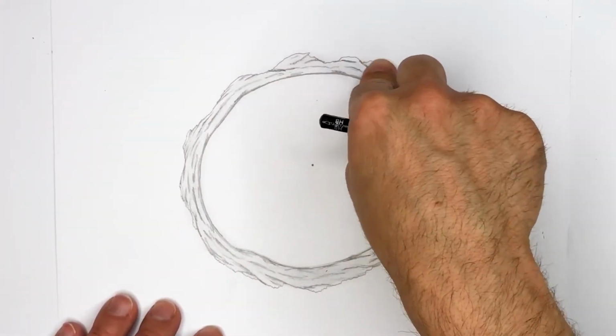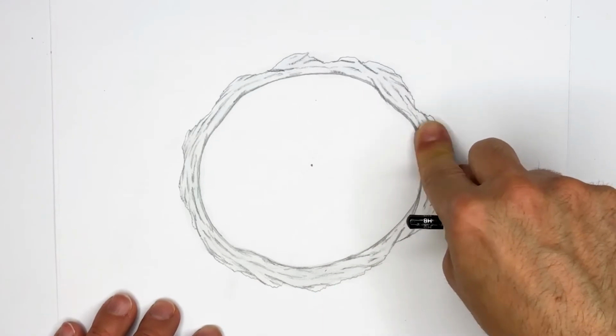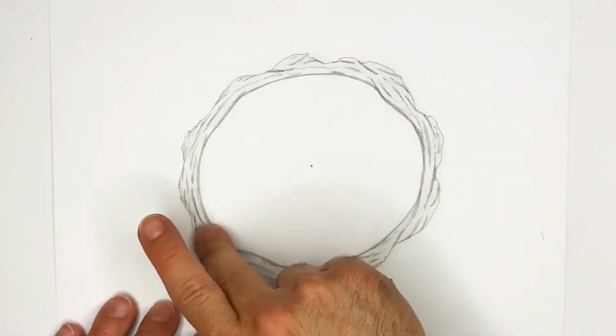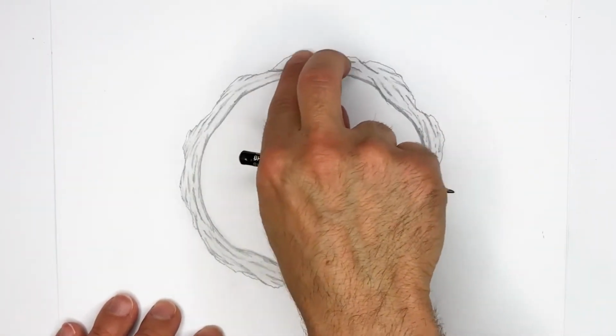and let some of this lead bleed onto the page, because when we're done the drawing, you'll see that that part will actually be a lot darker. So I definitely want that to be darker as well. Okay.